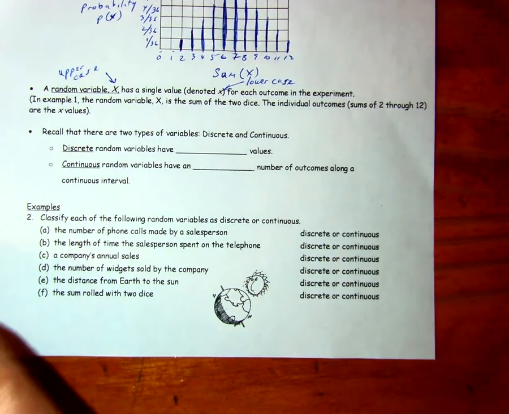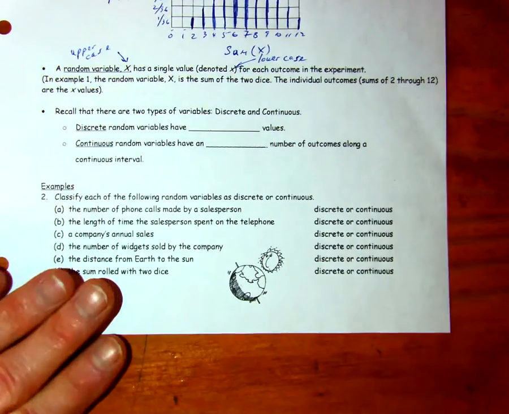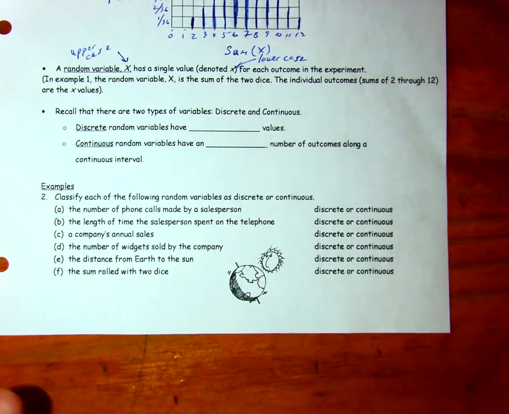All right. Let's look at 2 types of variables. One's discrete, one's continuous. Does everyone know what discrete is?